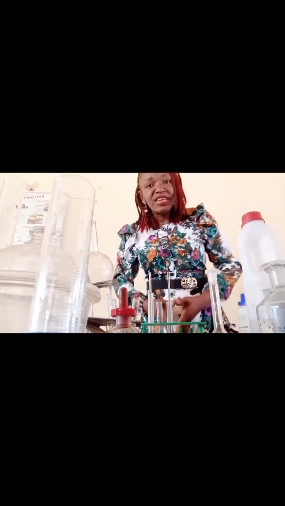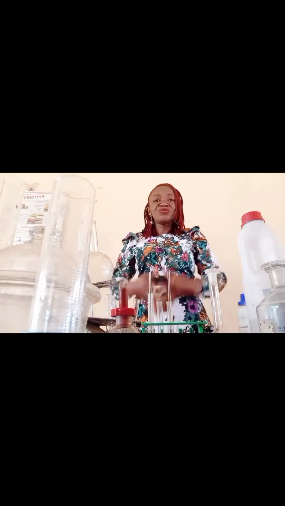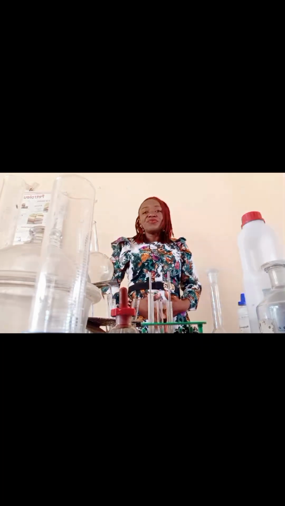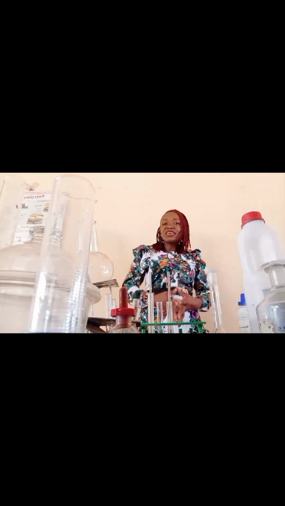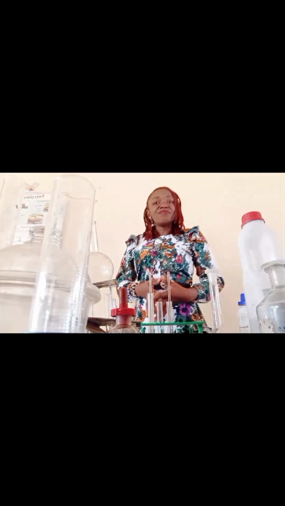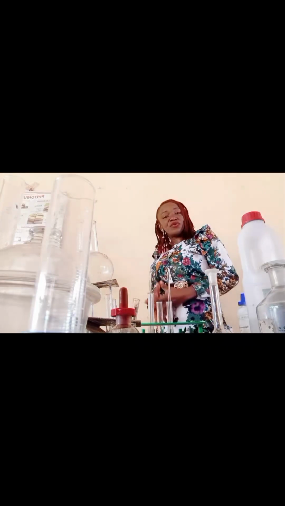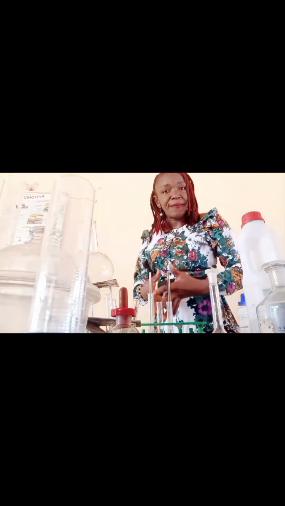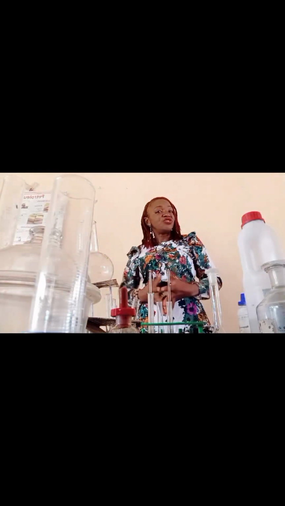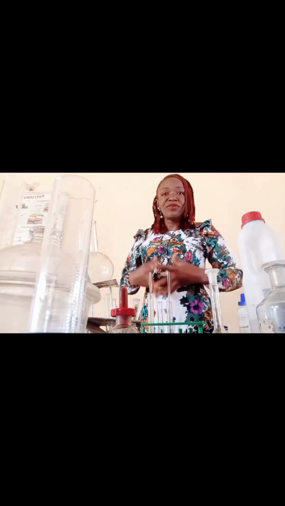The next one is the vulcanization process. This is the process used in the rubber industry, whereby rubber is made to be strong and elastic by adding other ingredients like sulfur to make it what? Hardened. That is the vulcanization process. It's used in the rubber industry.